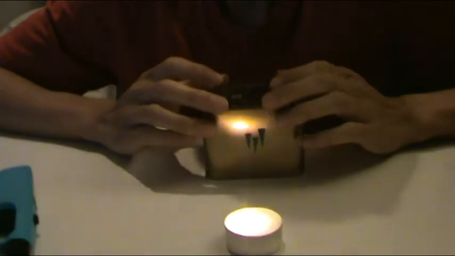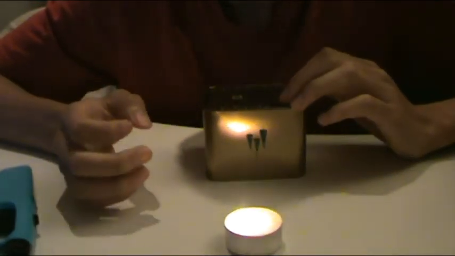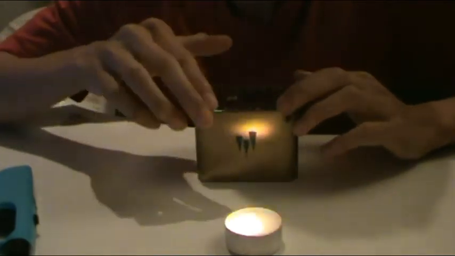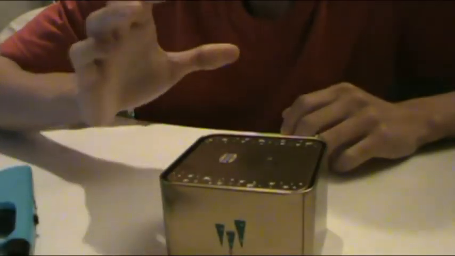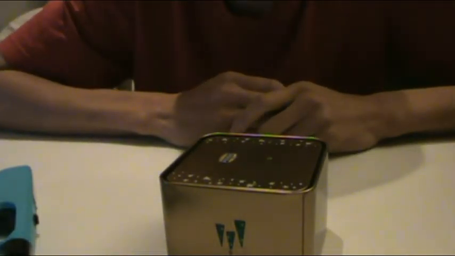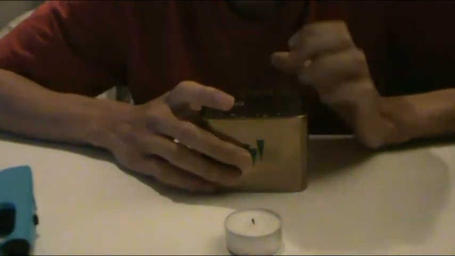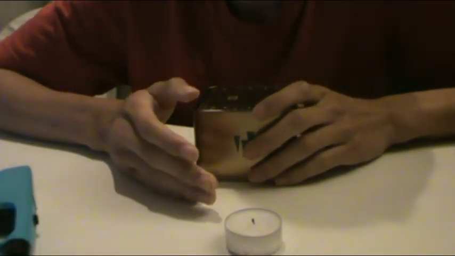If I were to restrict the flow of air to the candle and eliminate the oxygen, you will see that the candle will be put out. As you can see, the candle has been blown out.